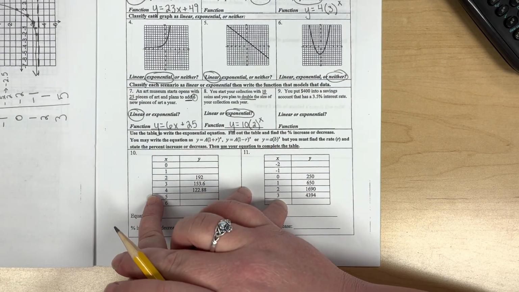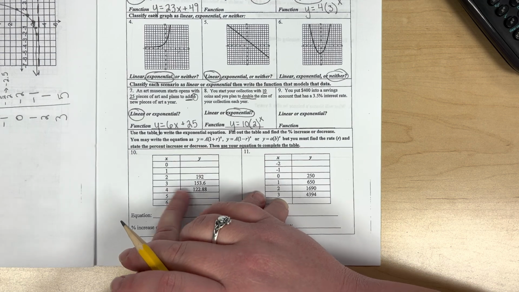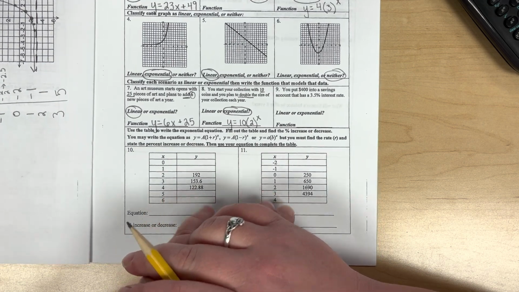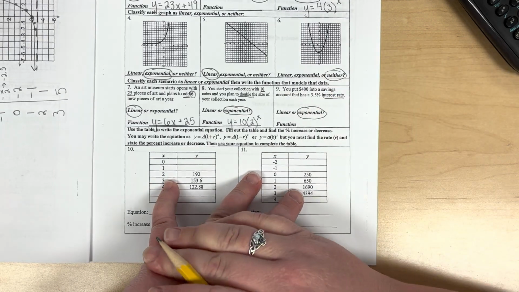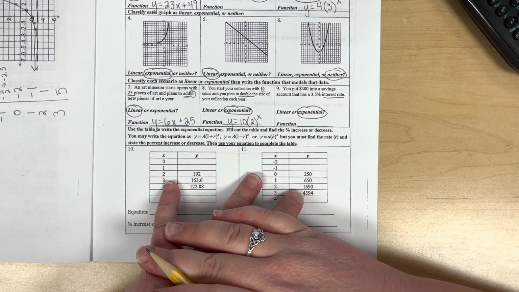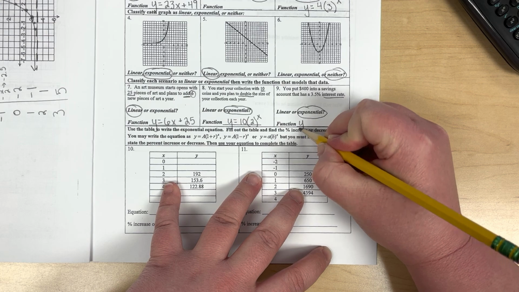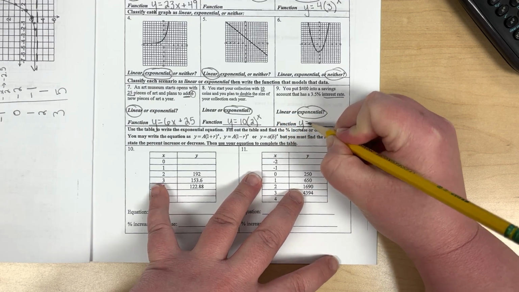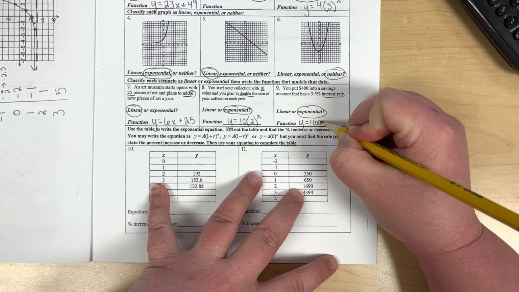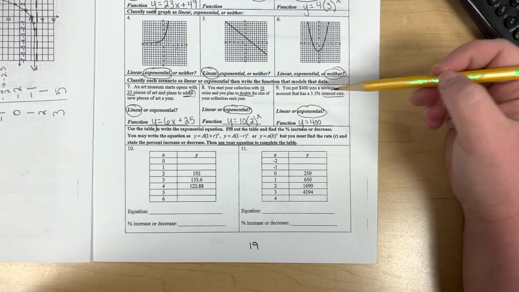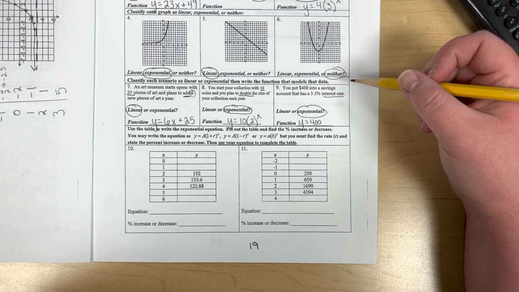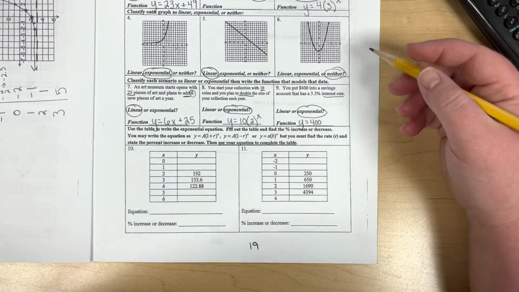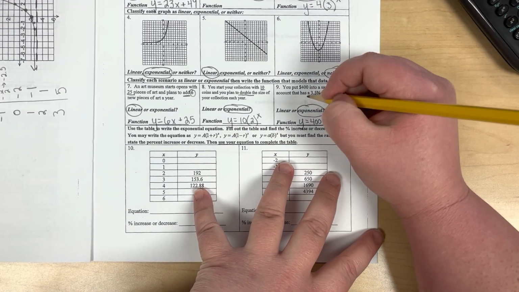Last one here, you put $400 into a savings account that has a 3.5% interest rate. Now, interest rates are always exponential, so if I'm dealing with any kind of interest rate, it's automatically exponential, okay? So this one is a little bit different than the last one. So it's y equals, 400 was my starting value. Now, I know that I get 3.5% for my interest rate tacked on to what is in there, okay? So when I'm doing this, I know that this is increasing.